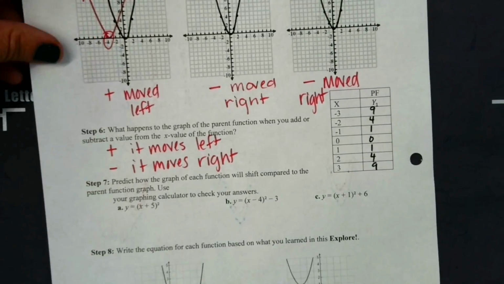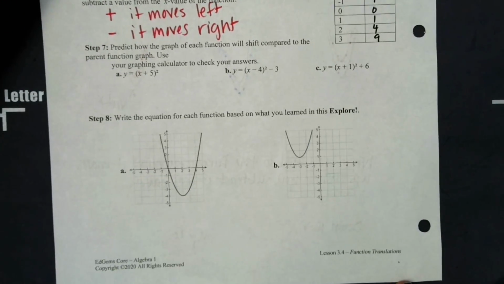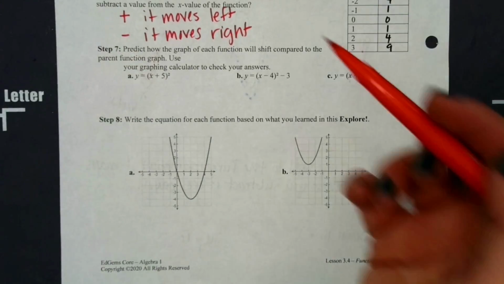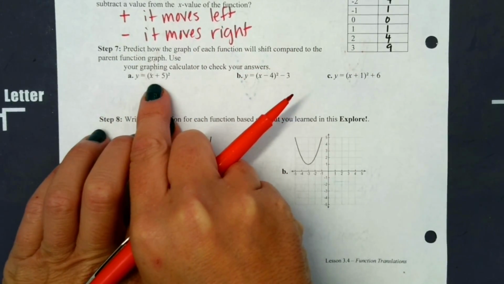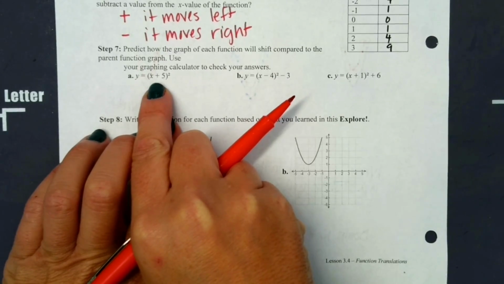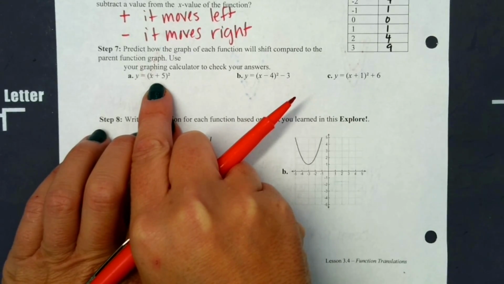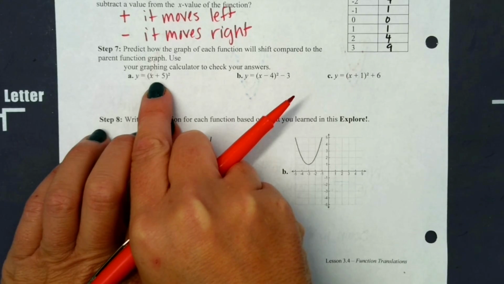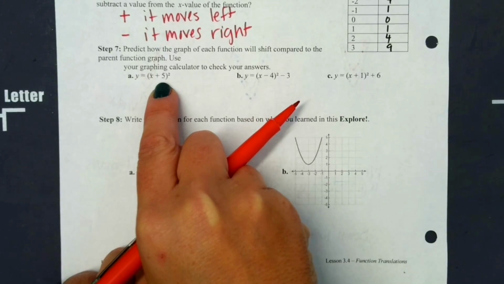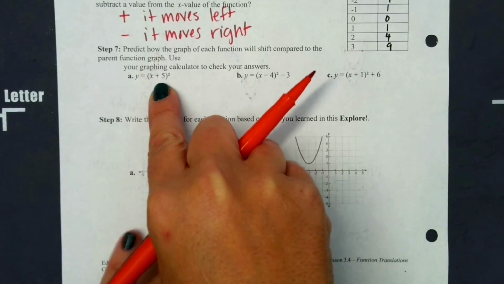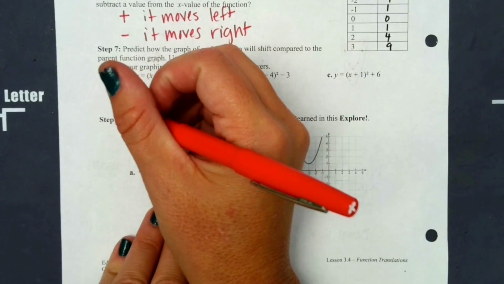Okay. We're going to take a look at step 7. First of all, is it on the inside of the parentheses? Yes. So does that mean I'm moving up, down, or right, left? Right, left, because it's on the inside of the parentheses. So it says plus 5. So what way am I moving? To the left. How many? 5.